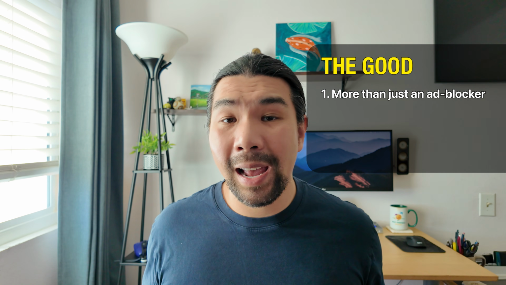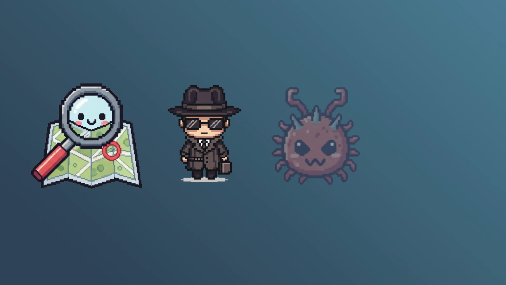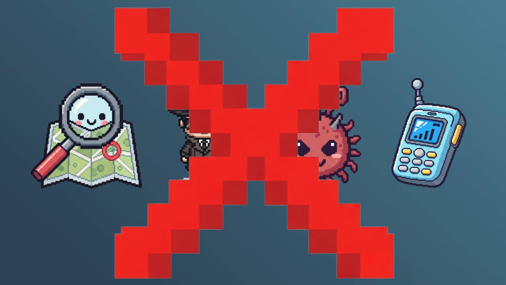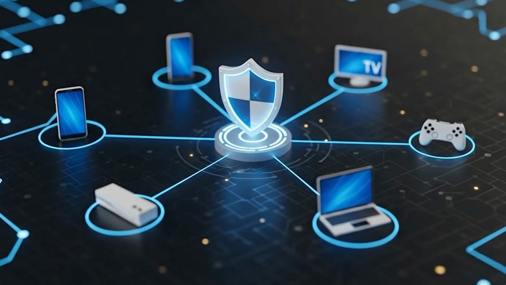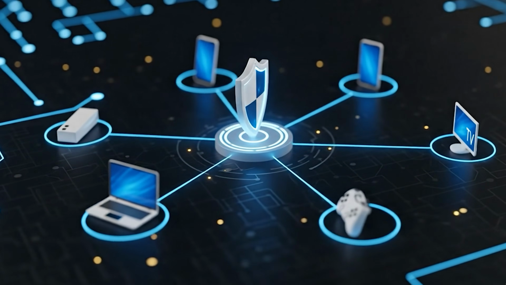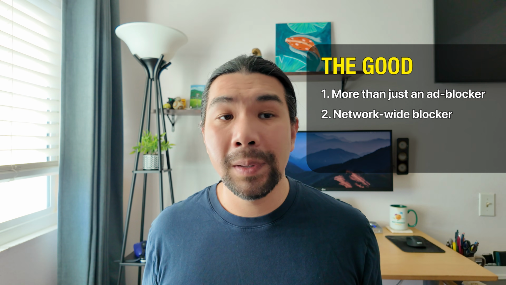So next, let's talk about why Pi-hole is so great. Pi-hole doesn't just block ads in the browser, but also blocks trackers, spyware, malware, and anything just plain suspicious trying to phone home without you knowing. It's a network-wide application, which allows all your devices connected to your network to have the same blocking experience. It works for basically any smart device connected to the internet, like game consoles, smart TVs, refrigerators, and more.